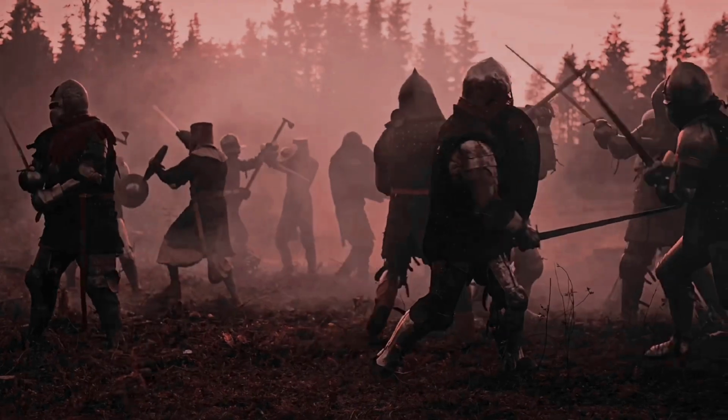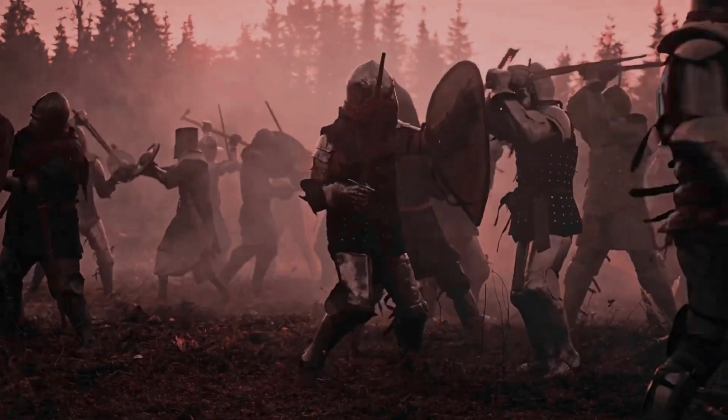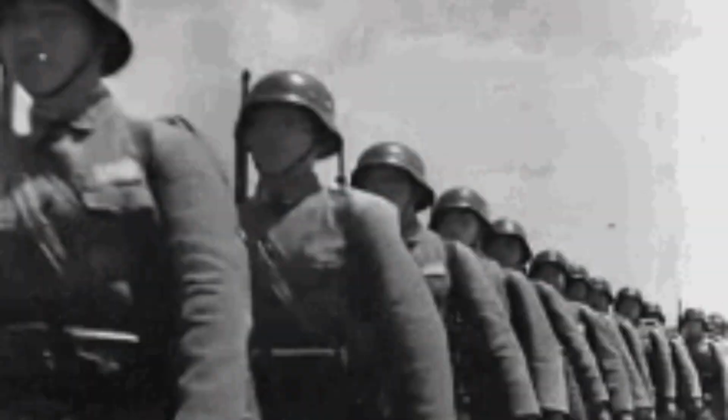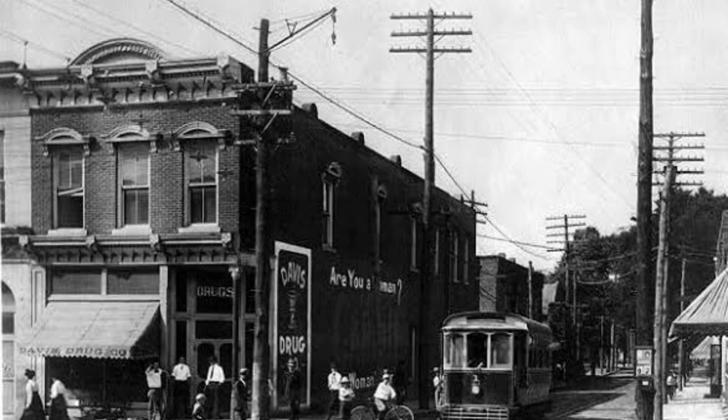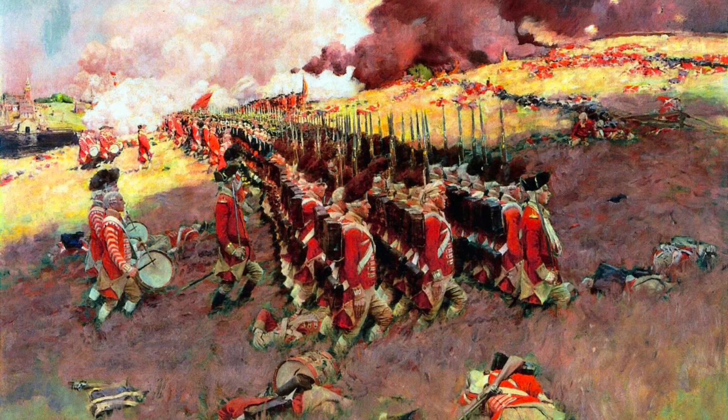The first shots of the revolution were fired in 1775, as British troops clashed with colonial militiamen at Lexington and Concord. The following year, the Americans won a major victory at Bunker Hill, and in 1777, they triumphed at Saratoga, convincing the French to join the fight on their side.